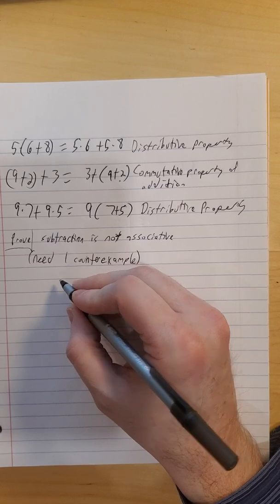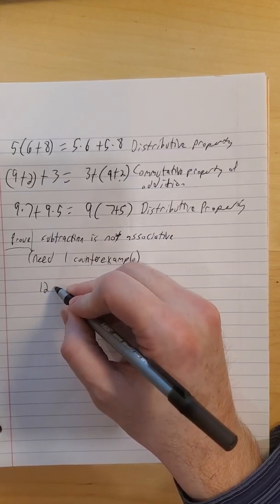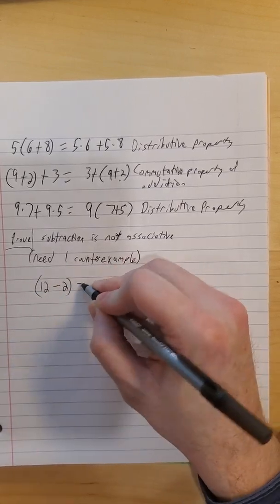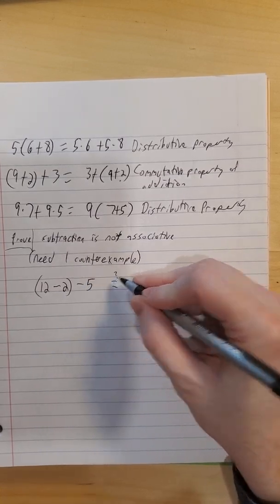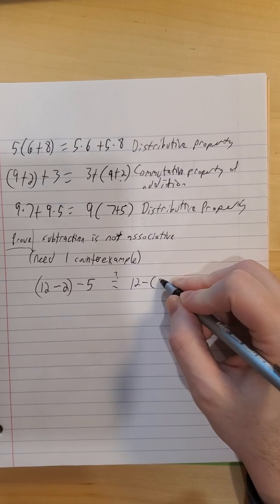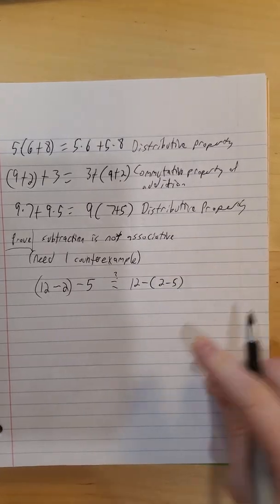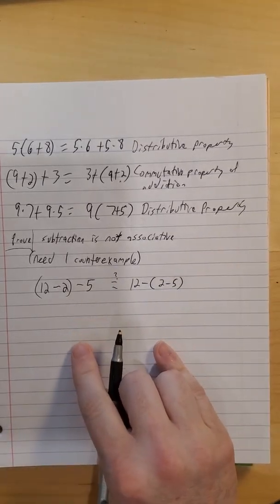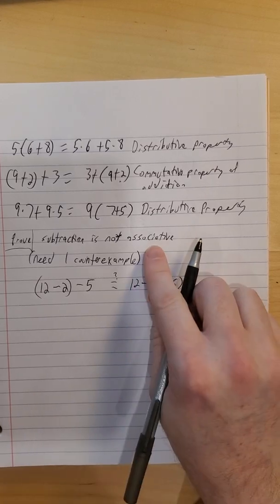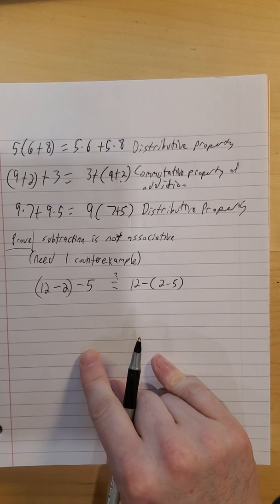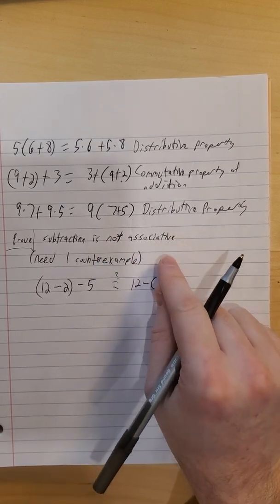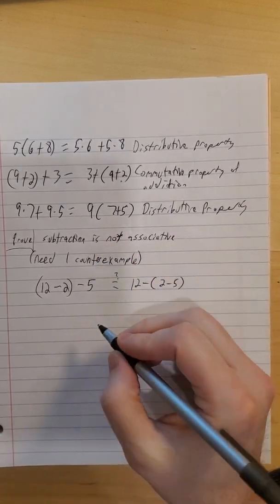So, for example, I can say, all right, well, is 12 minus 2 in parentheses minus 5, is that the same as 12 minus the quantity 2 minus 5? If it is, it might be associative, but it's not enough to prove that it is associative. But if it doesn't work, it is enough to show that subtraction is not an associative operation.